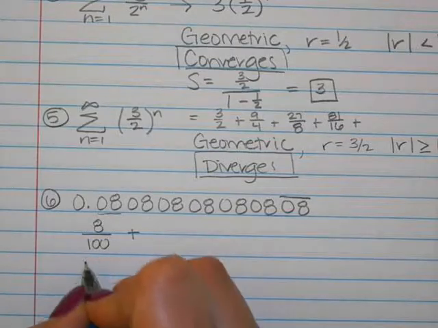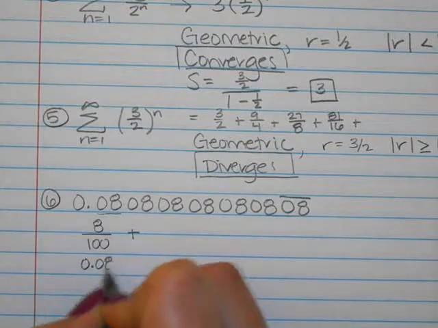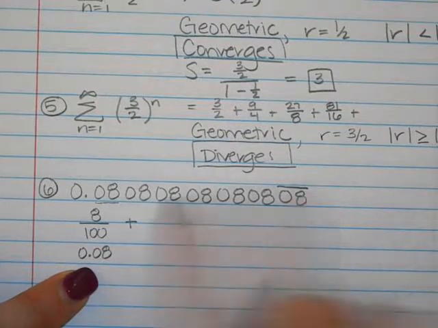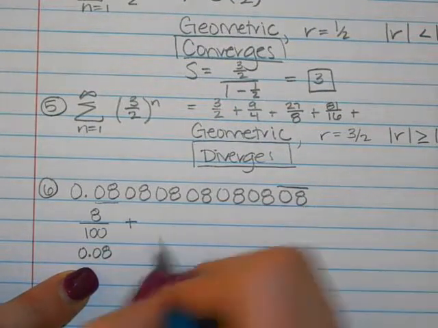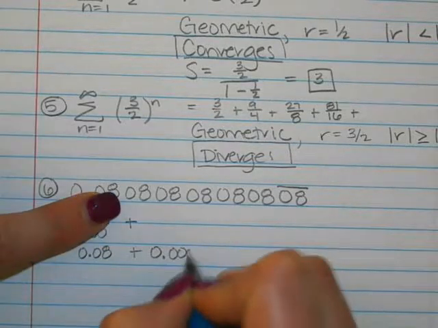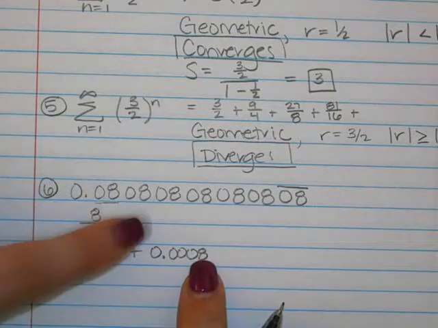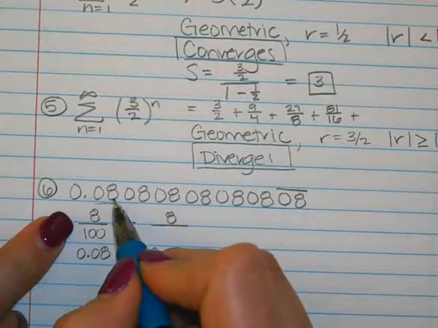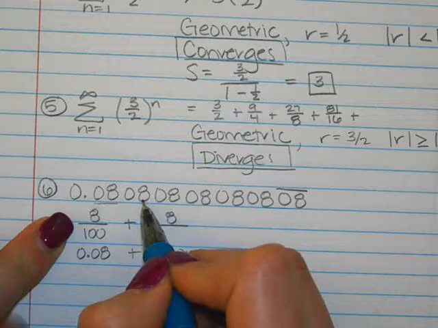So this is the decimal 0.08, right? But I don't just have that decimal, I've got another 08 after it. So if I wanted to say plus 0.00, because I already used these ones, and then got another 08, it's going to be 1,000. So this would be 8 over 10th, 100th, 1000th, 10,000th.